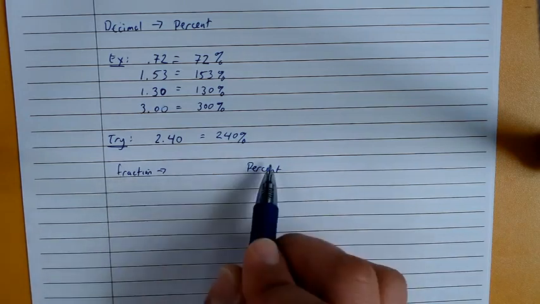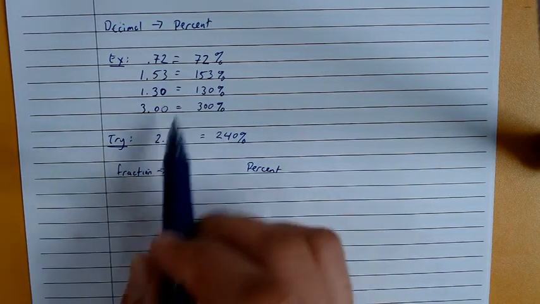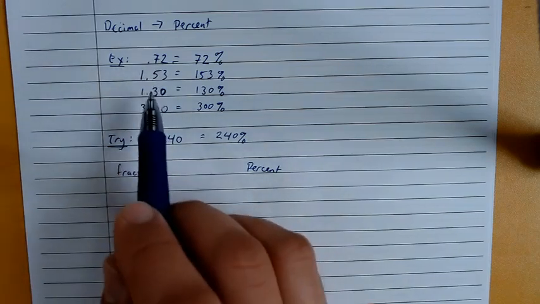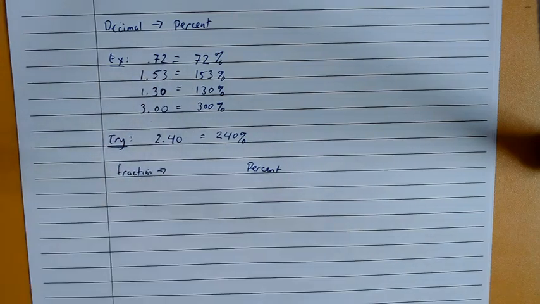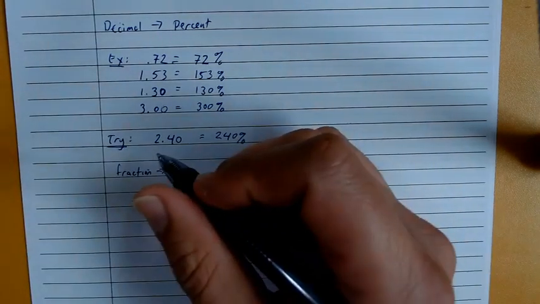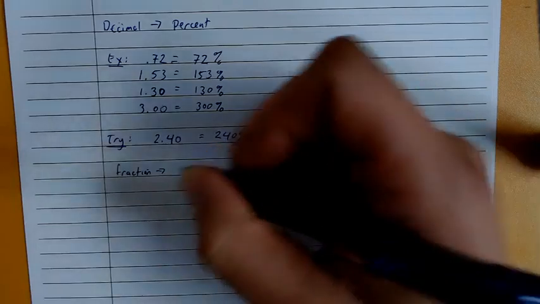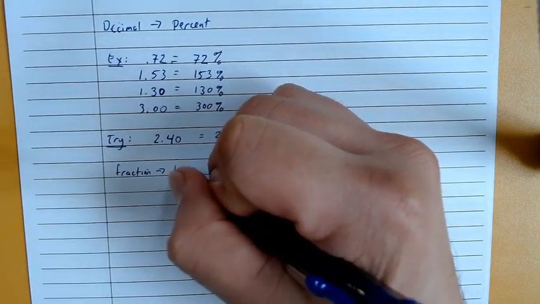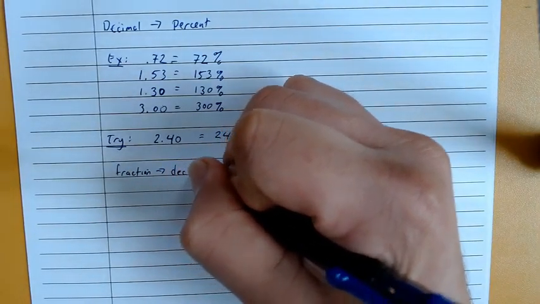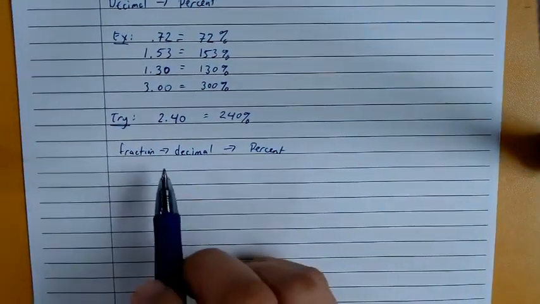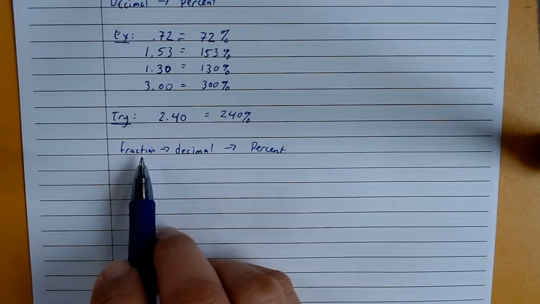Converting from a fraction to a percent is most easily done if we take that fraction and turn it into a decimal first. Once it's a decimal, then we already know how to convert from that decimal to a percent. So from a fraction to a percent, we don't usually jump directly. Usually we say we're going to go from a fraction to a decimal, and then that decimal we change to a percent. The exception, of course, being if your fraction is already out of 100.